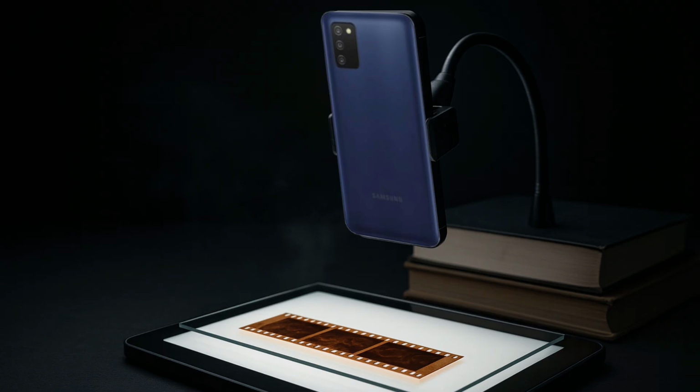Place the light source on a flat surface in a dark room. Use 2 stacks of books and a sheet of transparent glass as a spacer to keep the film elevated and prevent the light from washing out the photo.